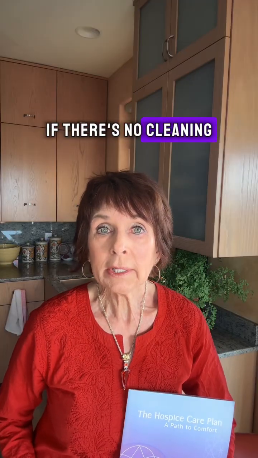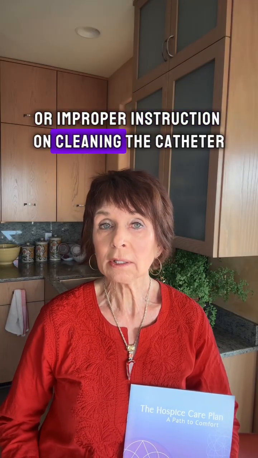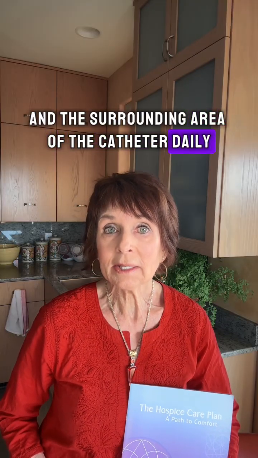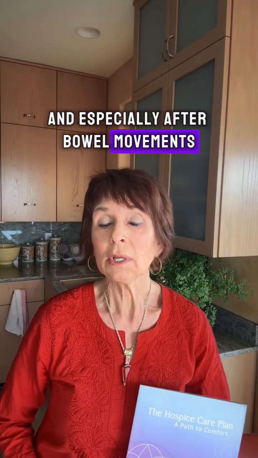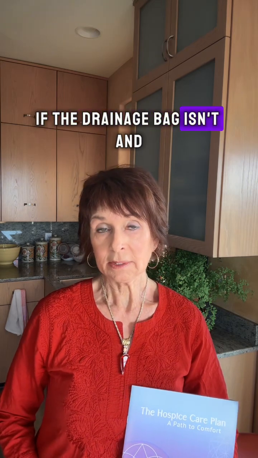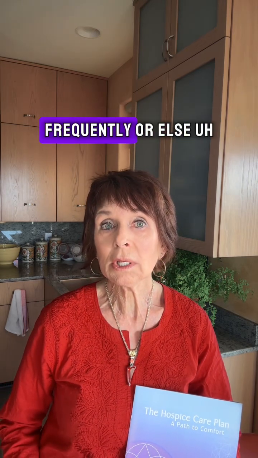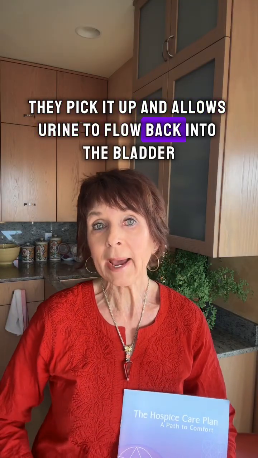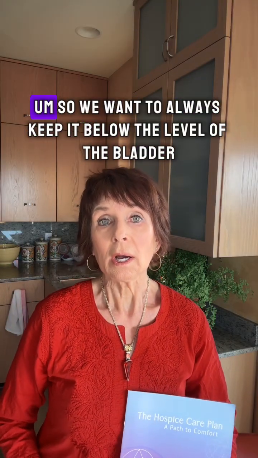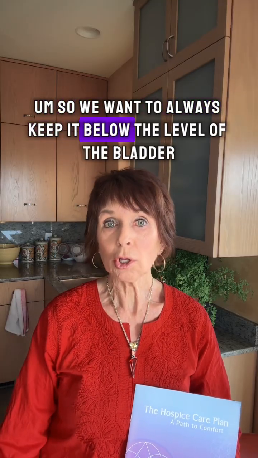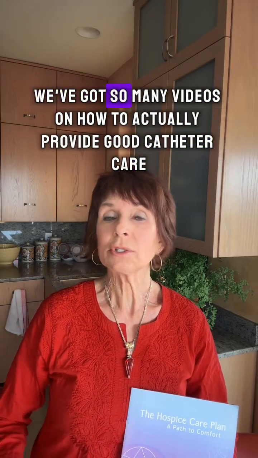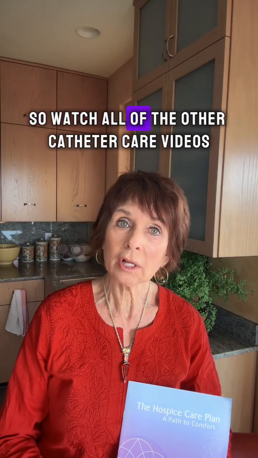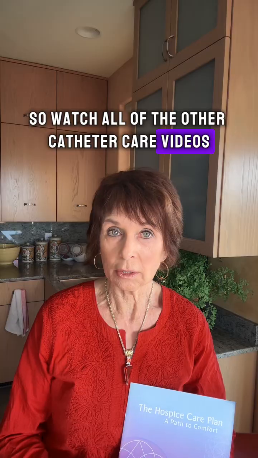Here are a few things that can lead to an increased risk of infection. If there's no cleaning or improper instruction on cleaning the catheter and the surrounding area daily, and especially after bowel movements. If the drainage bag isn't emptied frequently, or they pick it up and it allows urine to flow back into the bladder. So we want to always keep it below the level of the bladder. We've got so many videos on how to actually provide good catheter care, so watch all of the other catheter care videos.